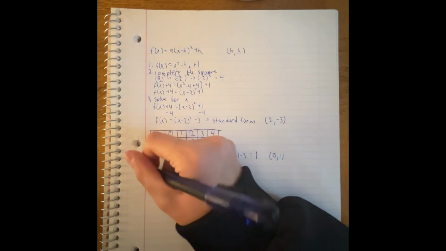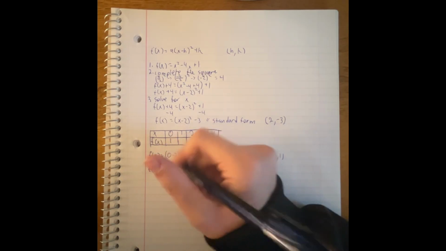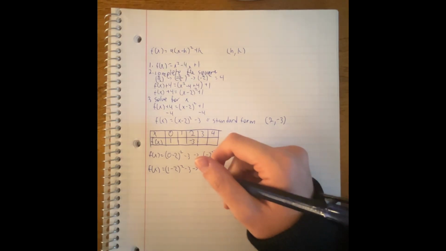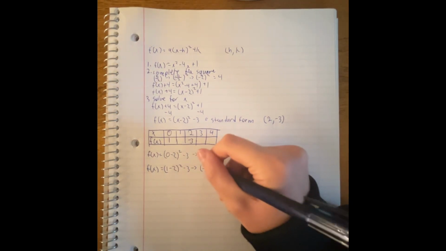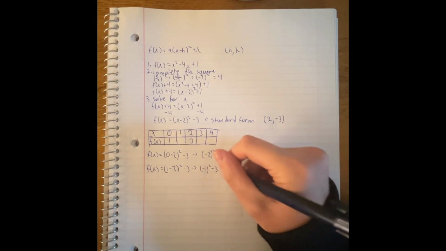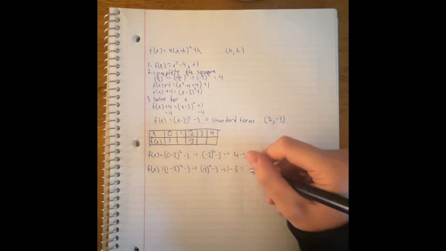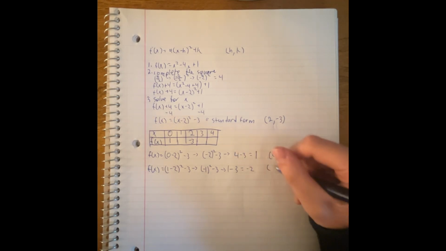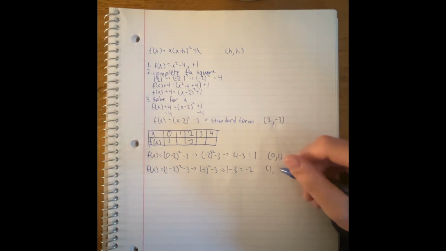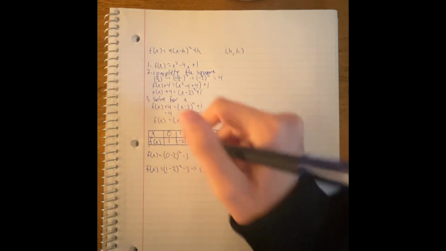Next, f of x equals (1 minus 2) squared minus 3, which is -1 squared minus 3, which is 1 minus 3, which equals -2. Sorry that this is very repetitive, but it is what it is. So we're going to add the -2 here.